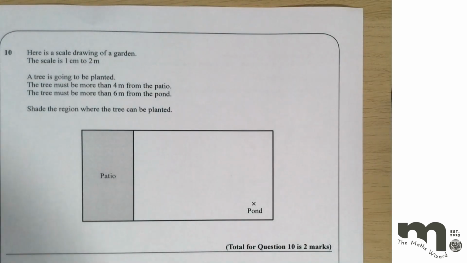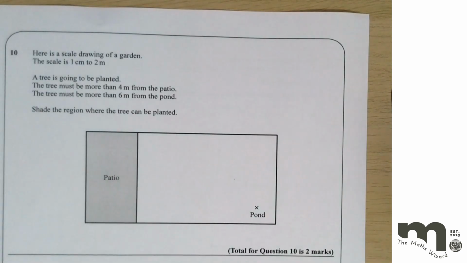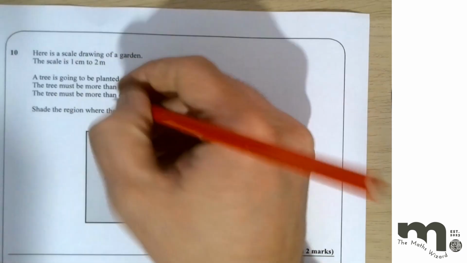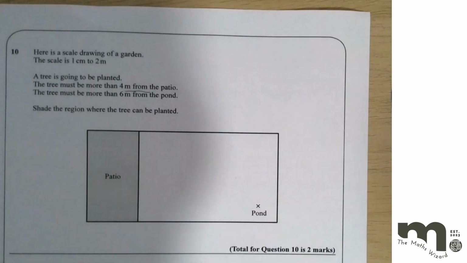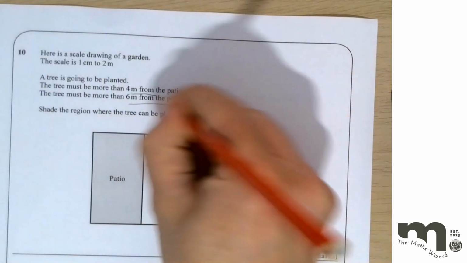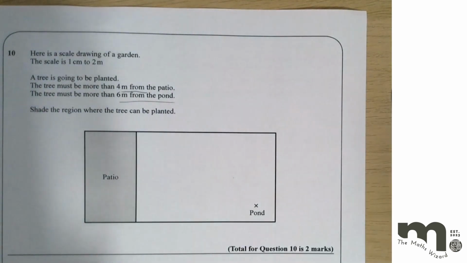Okay, next question we're looking at then, we've got a scale drawing of a garden. We've got a scale of 1 centimetre to 2 metres. And a tree is going to be planted there. So the tree must be no more than 4 metres from the patio, and it must be no more than 6 metres from the pond. Now you will notice the patio is being represented by this rectangle here. The pond is just being represented by the cross.